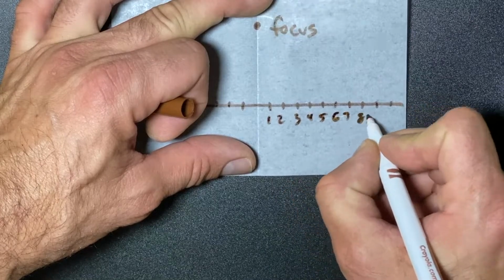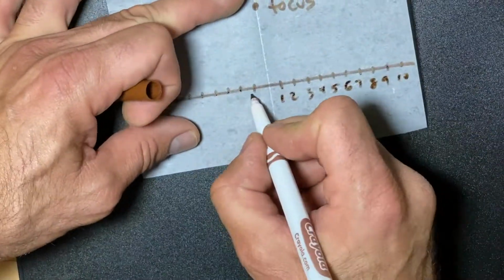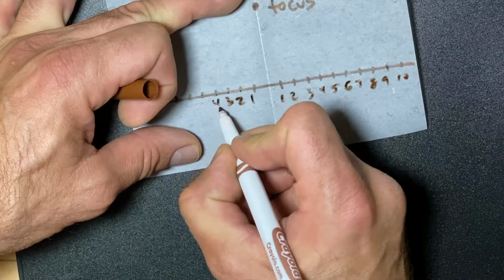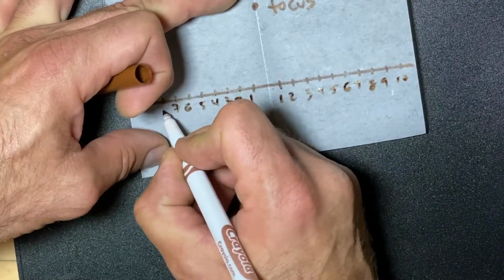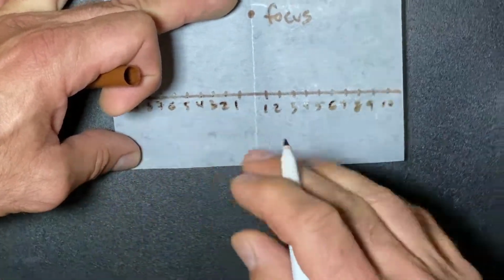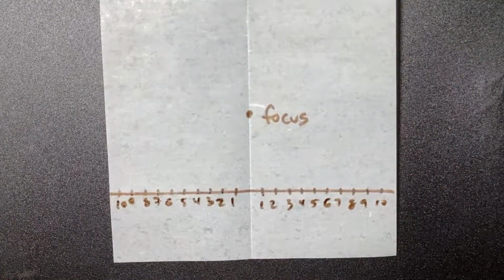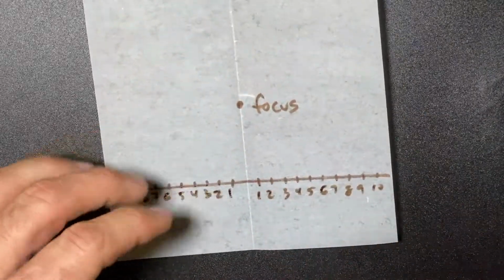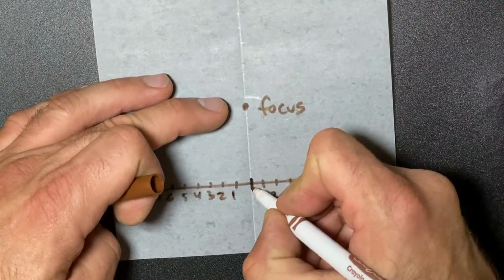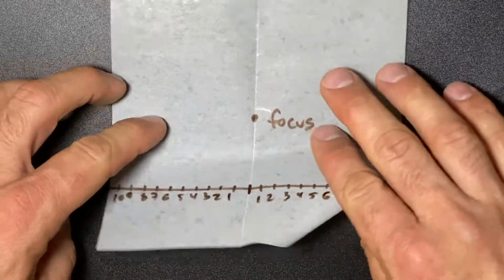So I usually number them just so the students can keep track of each fold. So using quarters of an inch, I have 10 to the right and 10 to the left. So the first fold I will make is where the 0 would be, right here on top of the focus. And I'll actually work backwards.